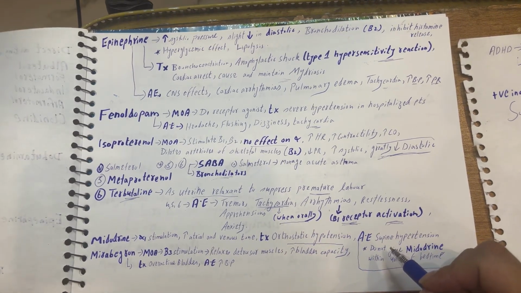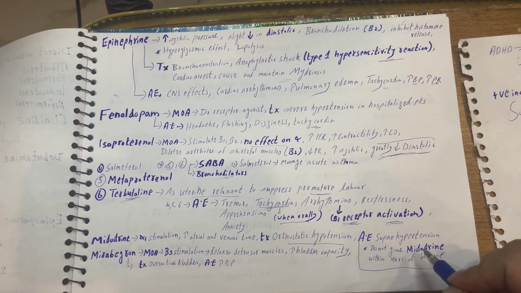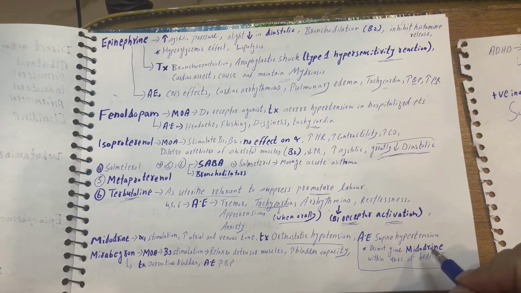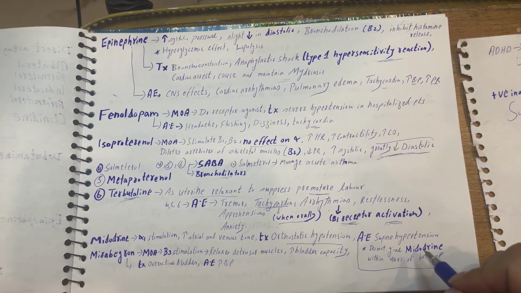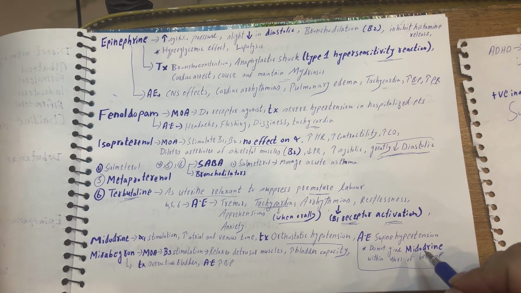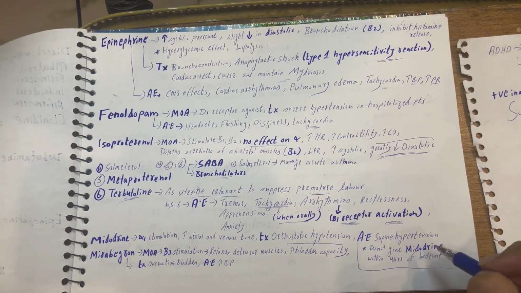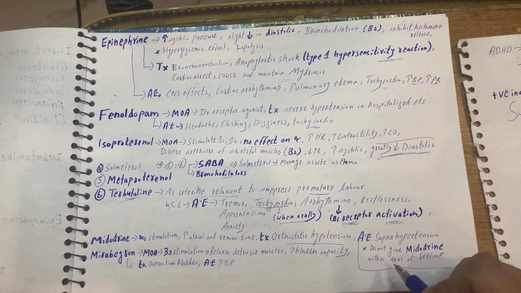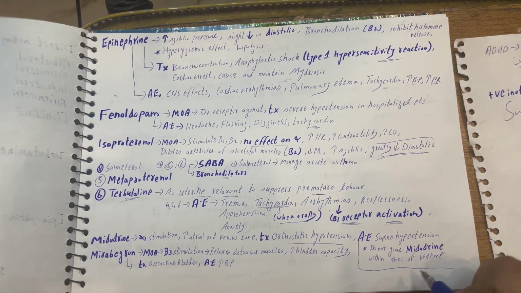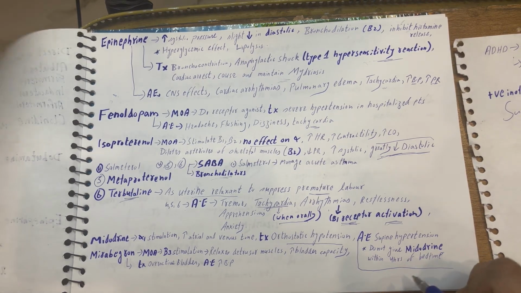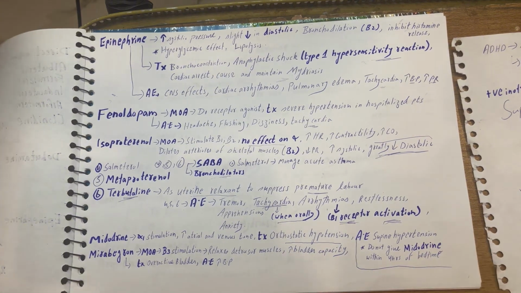Midodrine also has some side effects, that is supine hypertension. So supine hypertension is basically high blood pressure that occurs when a person is lying down, typically during sleep or rest. So the important thing is, do not give midodrine within 4 hours of bedtime because of supine hypertension.